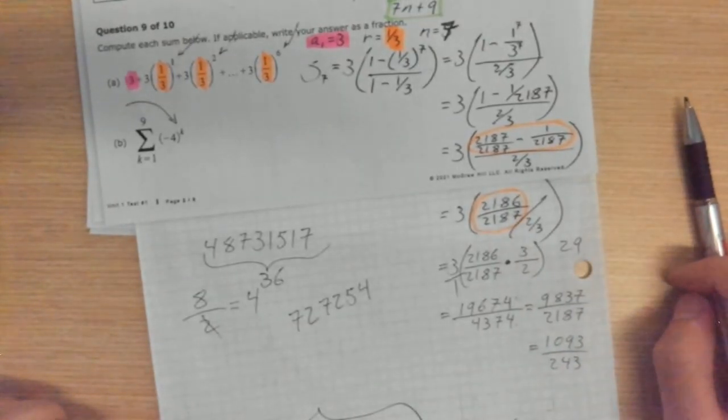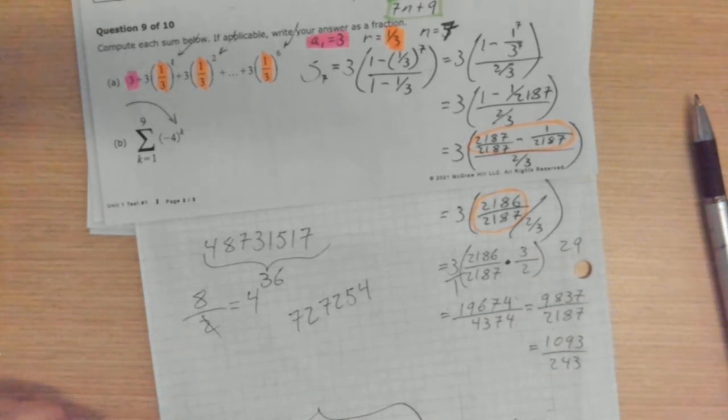How much time do we have left? 4 minutes.